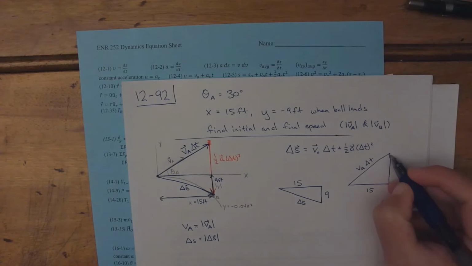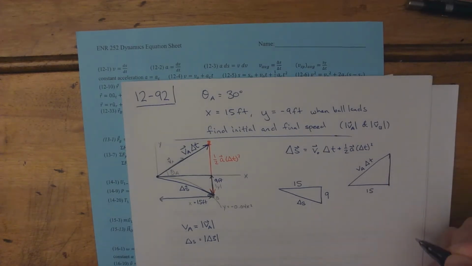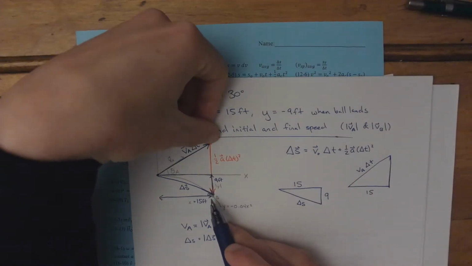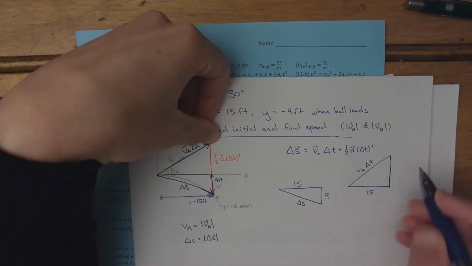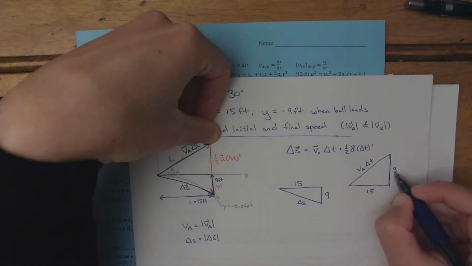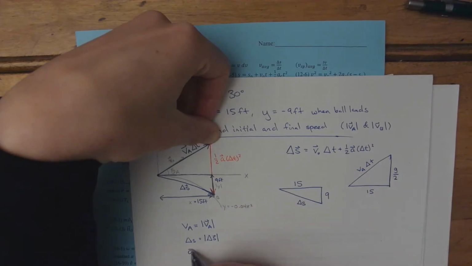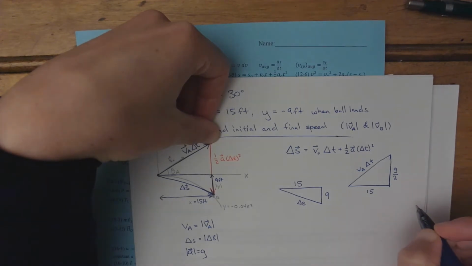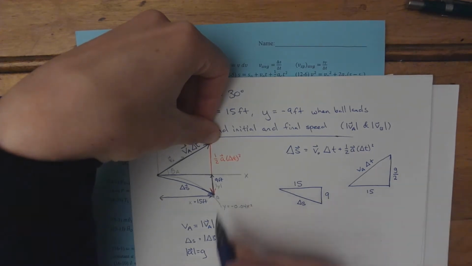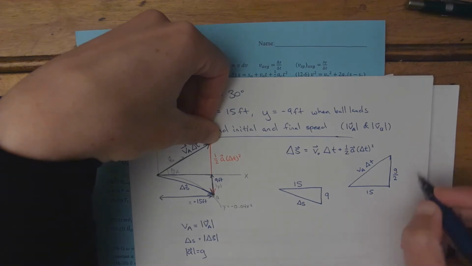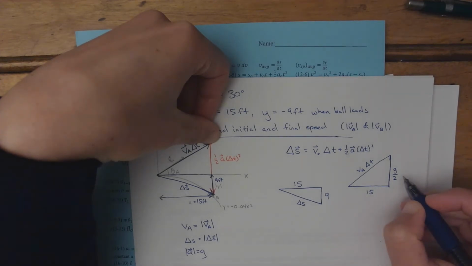Okay, now the question is, what is this side equal to? If I go all the way from here to here, that's 1/2 times the acceleration times delta t squared. Let's just for short call the magnitude of the acceleration g. Remember, g is always positive. It could be pointing downward, but little g is just 9.81 or 32.2 with no negative sign.